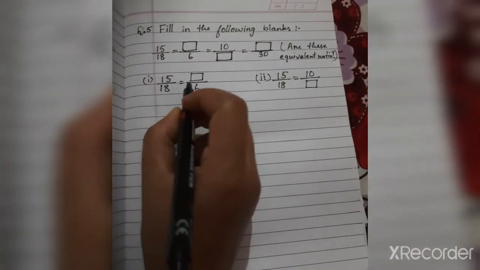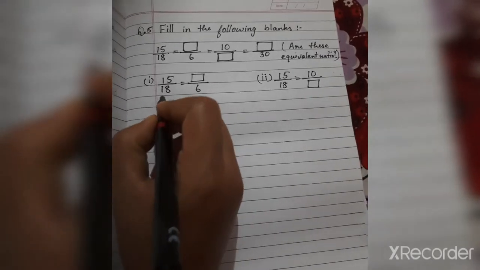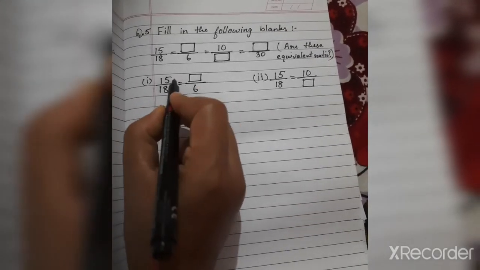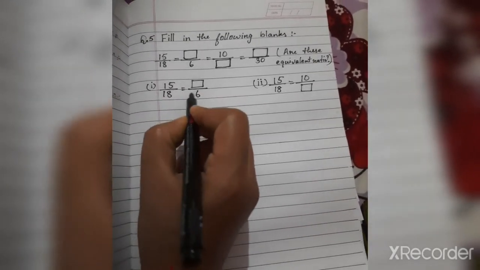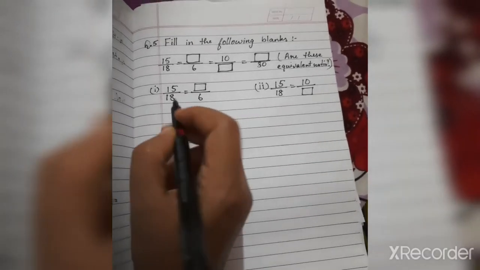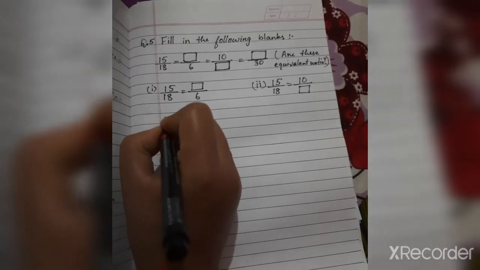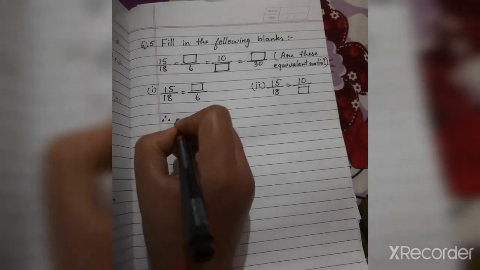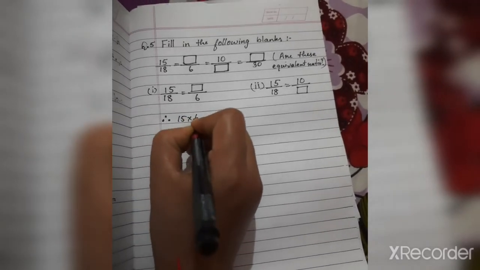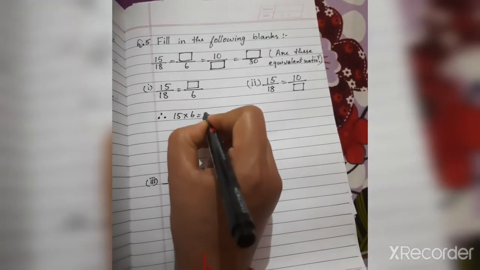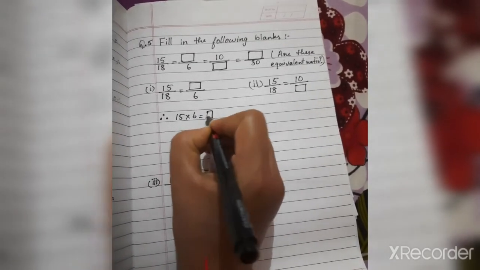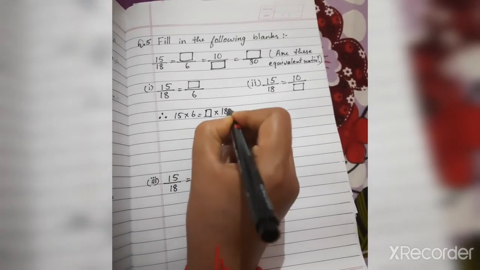So 15 upon 18 equals blank upon 6. Let's do it by cross multiplication. That means 15 will be multiplied with 6, and 18 with this blank. So 15 multiplied by 6 equals blank into 18.